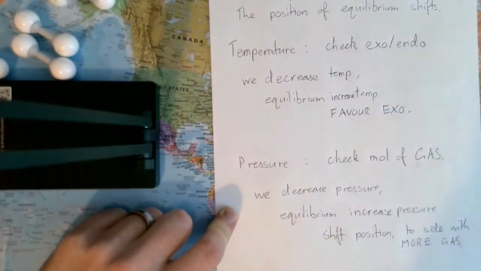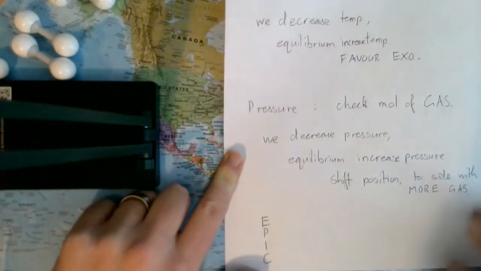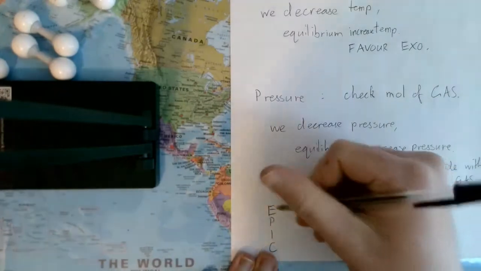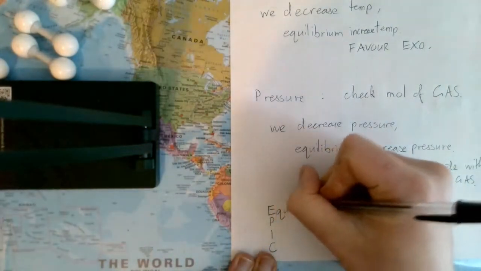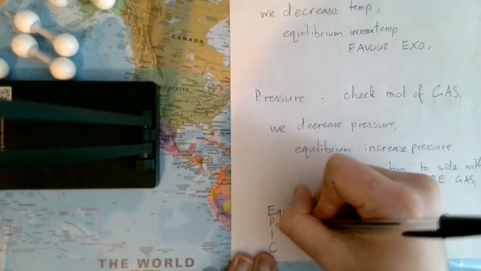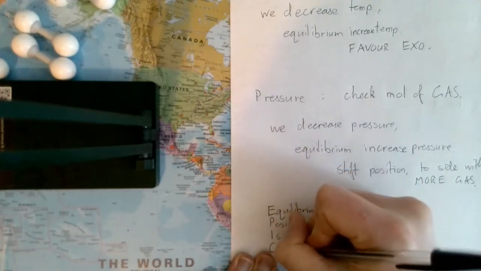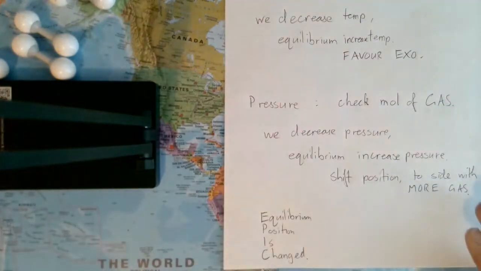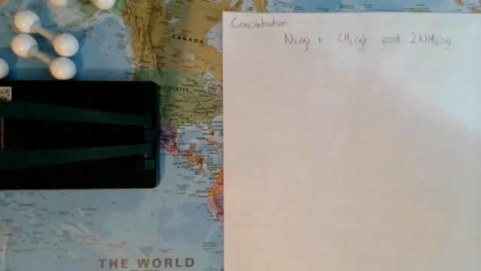Okay, now the bit to remember, this entire thing can be summed up because it's epic. Equilibrium position is changed. Epic. One last condition to do.